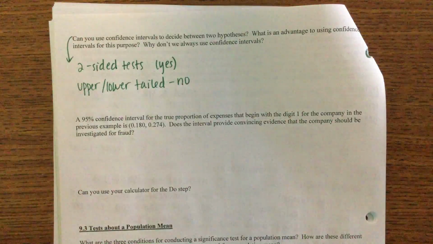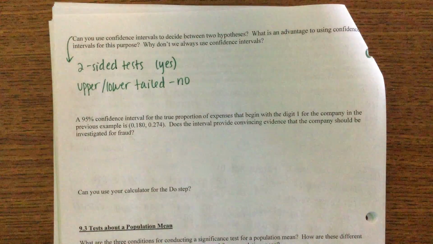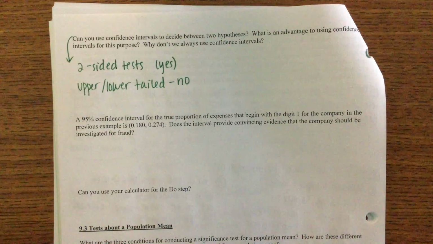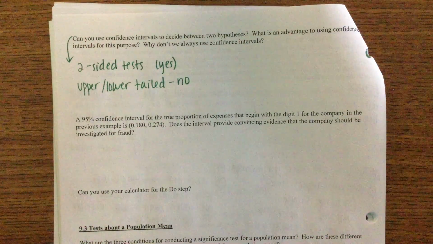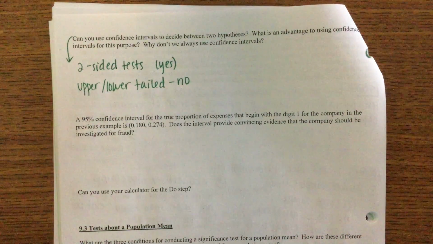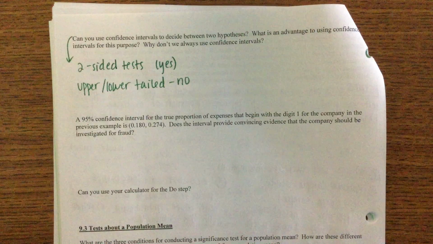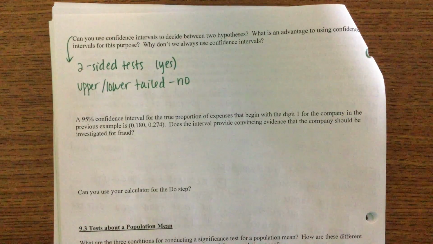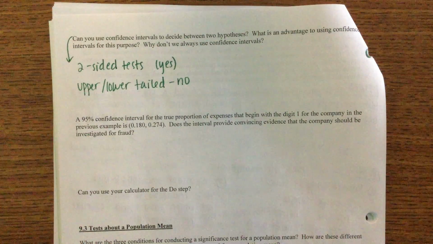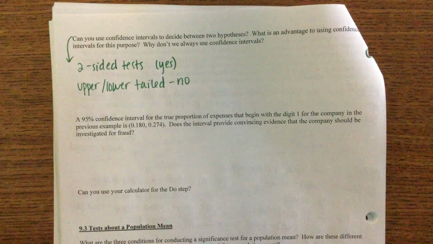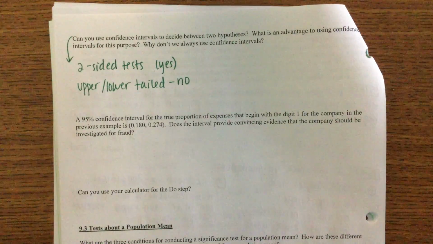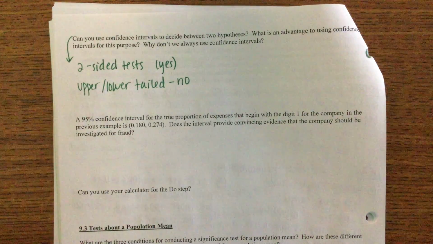Okay. Why do you think we would choose to use a confidence interval instead of a hypothesis test? What benefits, there's two I can think of, do confidence intervals provide as compared to hypothesis tests? You have like an interval of where the population mean would be.